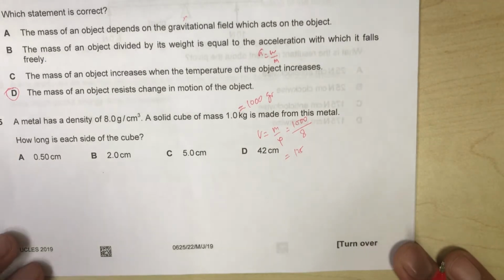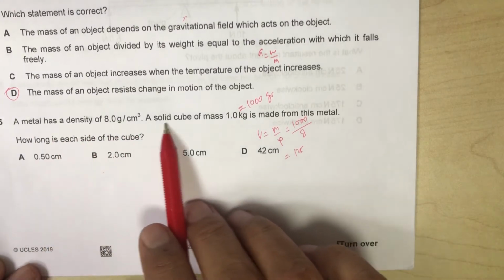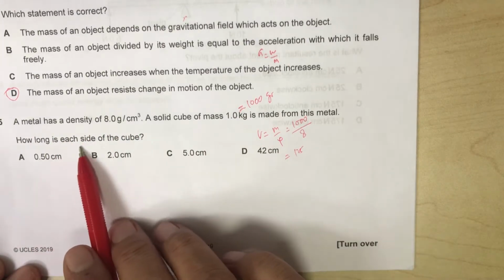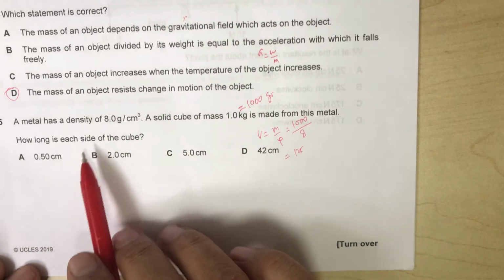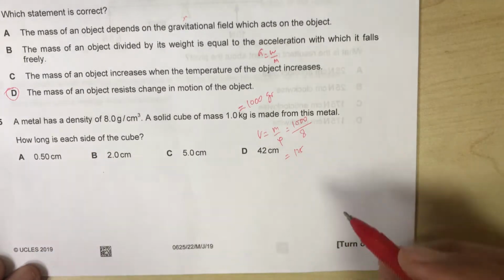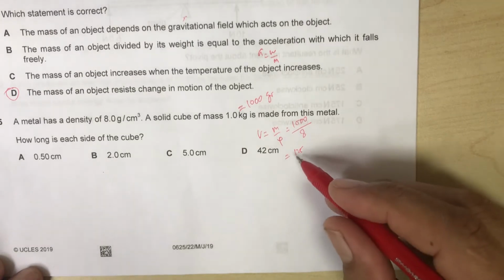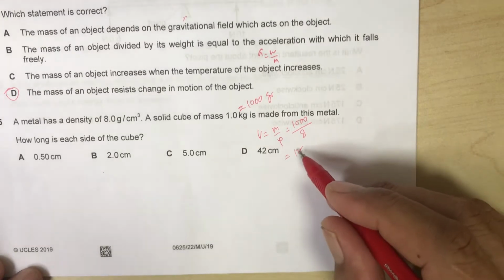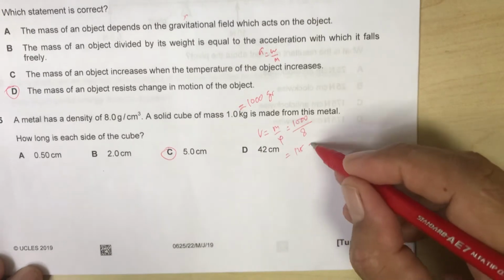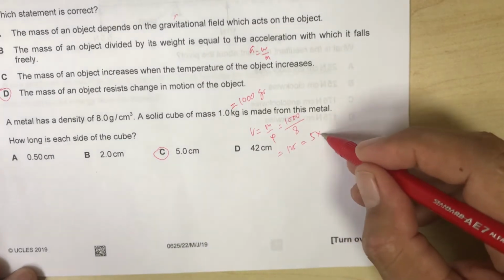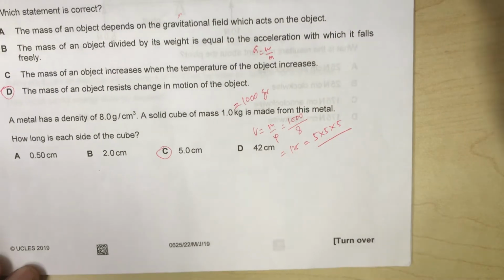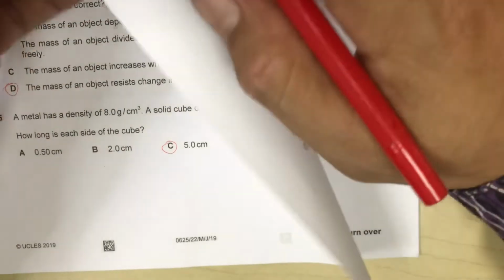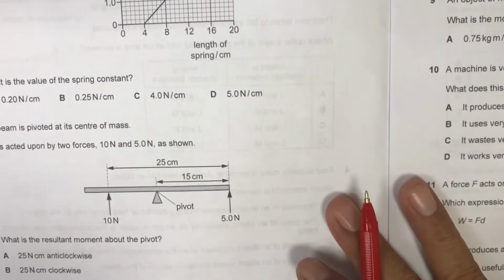So how long is each side of the cube? Since 125 equals 5 cubed, the side is 5. The correct answer is C. Now continue to number 6.